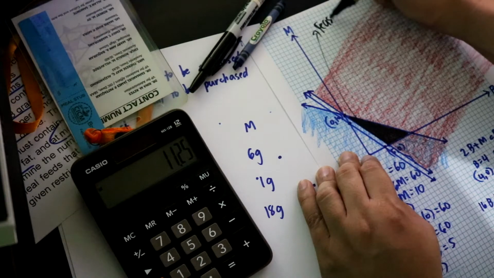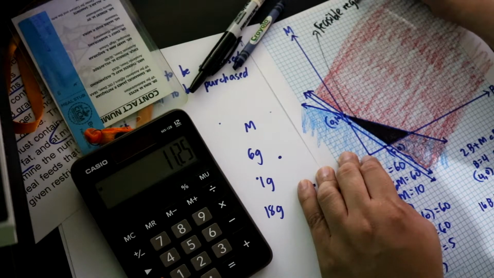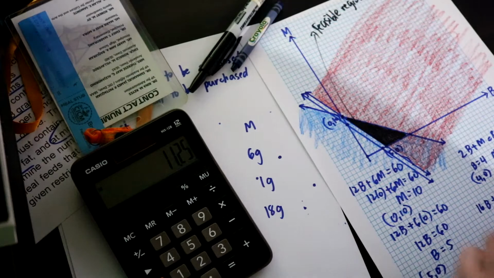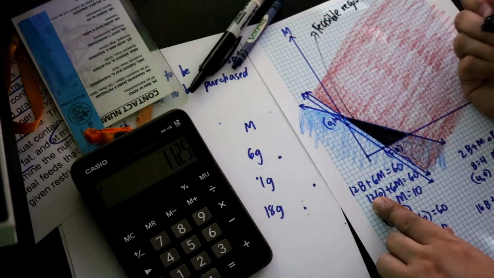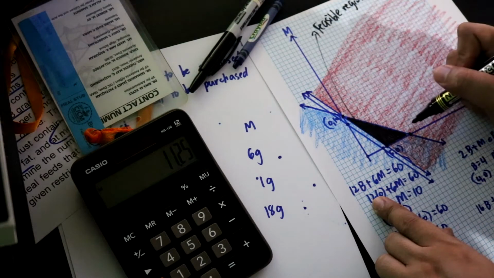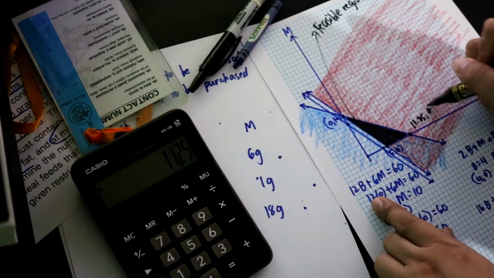It is bounded by the points 0, 10, 5, 0, and this is actually 11.25 and 0.